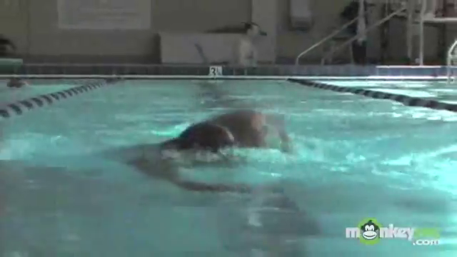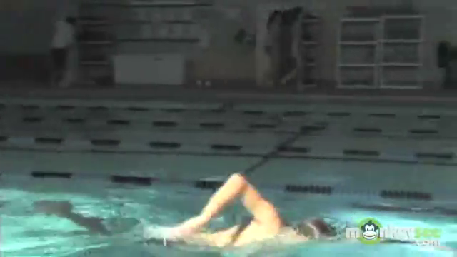You're essentially reaching with one arm, then reaching with the other, reaching with one arm, reaching with the other, and so on and so forth. Right now we're going to focus on the three main parts to the freestyle stroke. And for that matter, every stroke has three main components to the arm movement. The first part of every stroke is called the catch. The catch is when the arm enters the water and it's basically trying to grab onto a big mass of water that sets itself up for the second part, which is the pull.